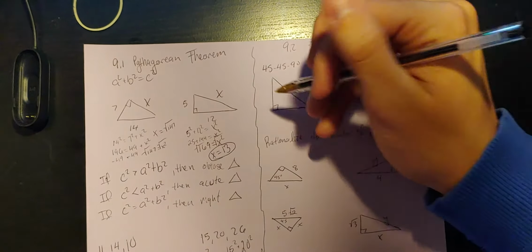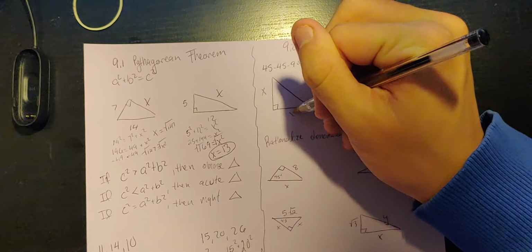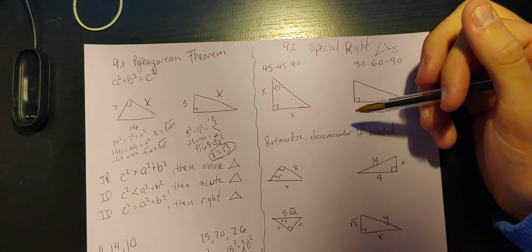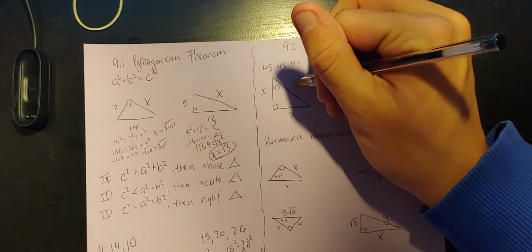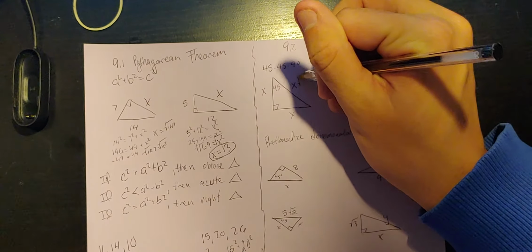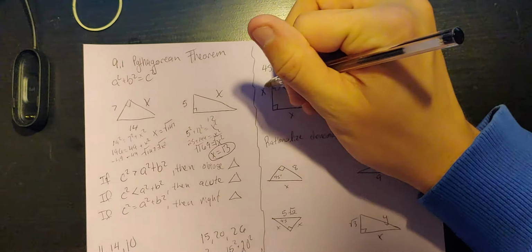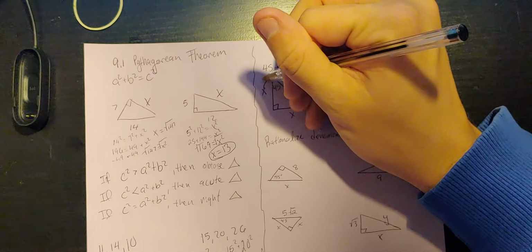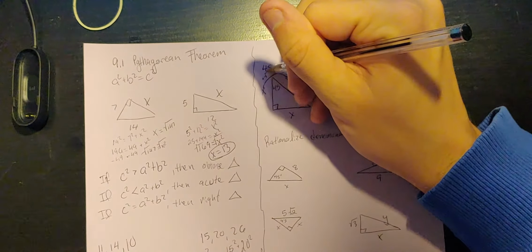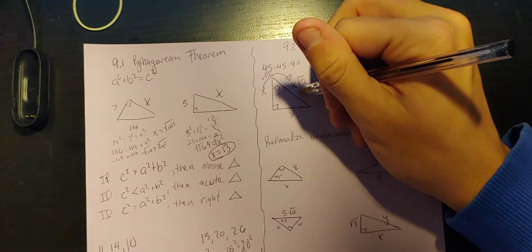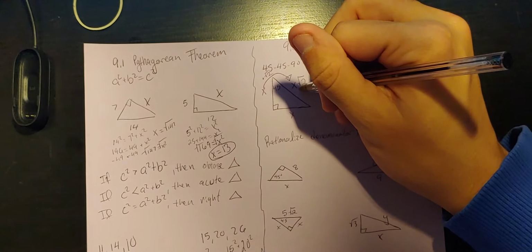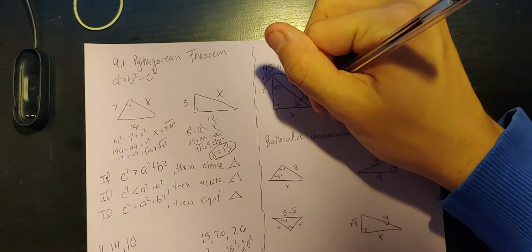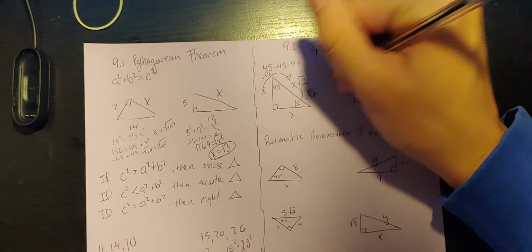Typically, in a 45, 45, 90, your two legs are x, and then your hypotenuse is x times the square root of 2. So when you're going from leg to hypotenuse, you multiply by the square root of 2. When you're going from the hypotenuse to the leg, sometimes you're just given the hypotenuse, you divide by the square root of 2.